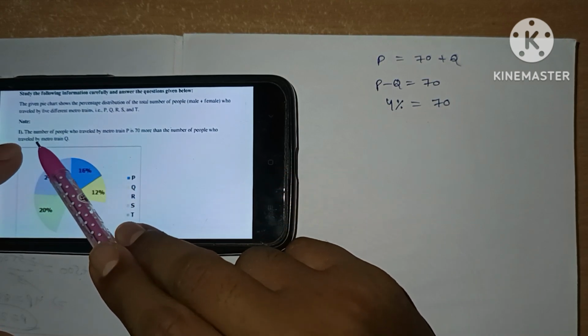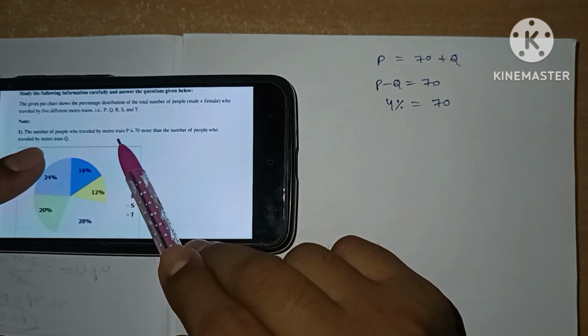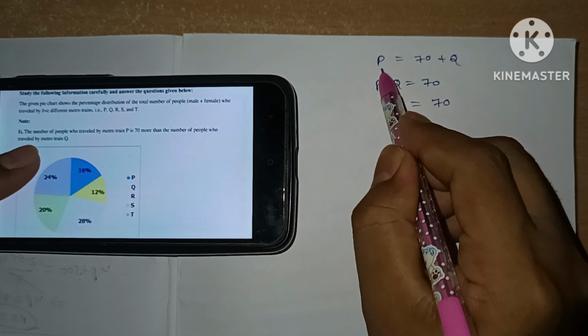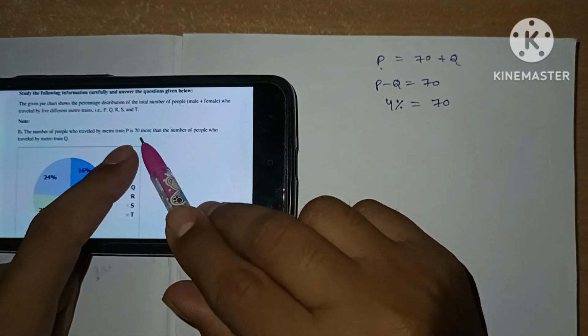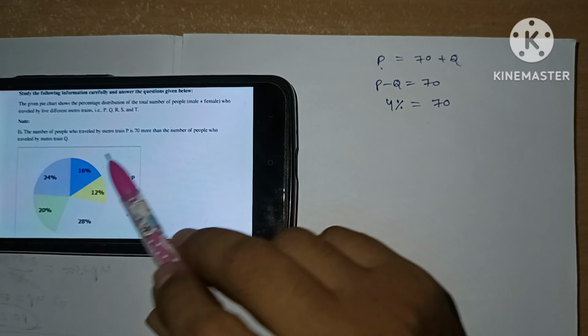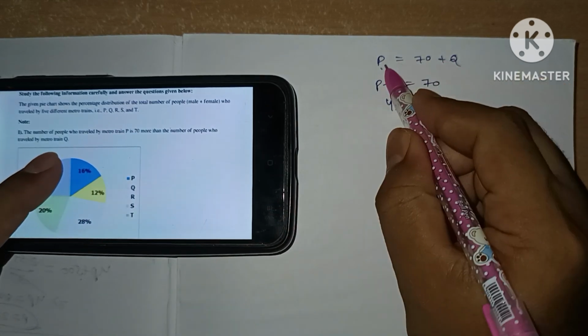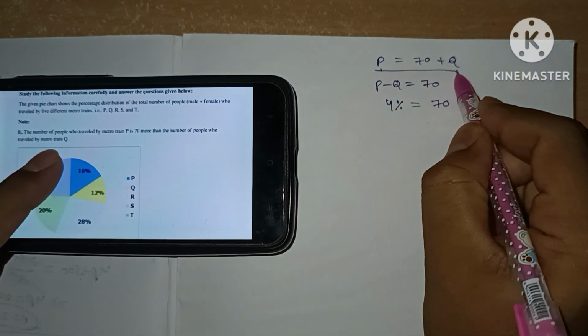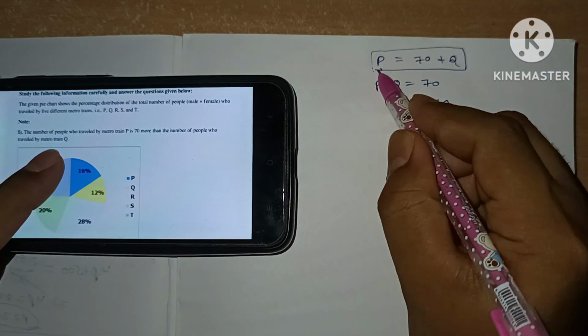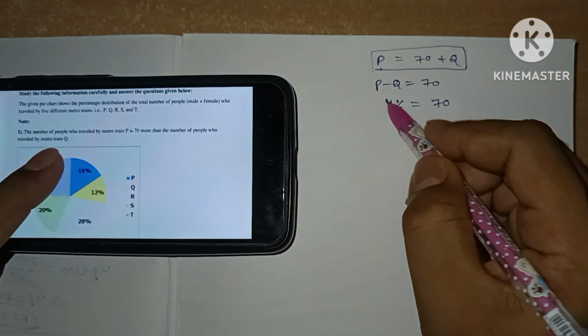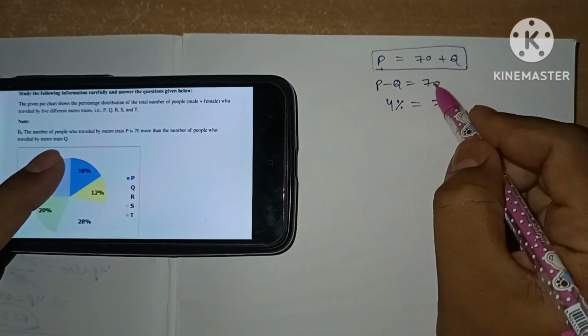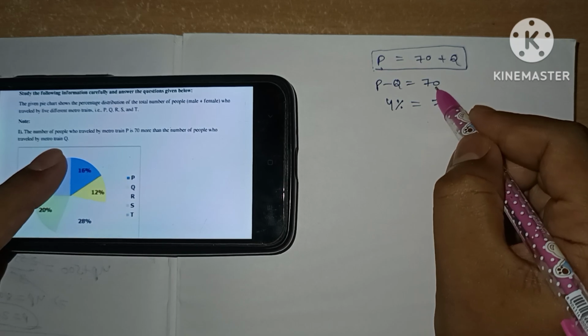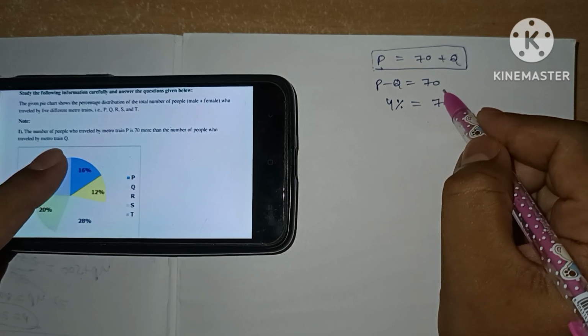And there is a note given that the number of people who traveled by metro train P is 70 more than the number of people who traveled by metro train Q. So it says that P equals 70 plus Q. So from this we can derive that P minus Q is 70, and this is 70 more.